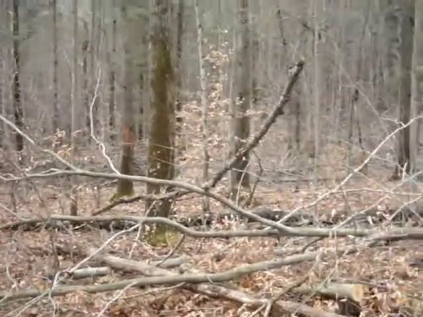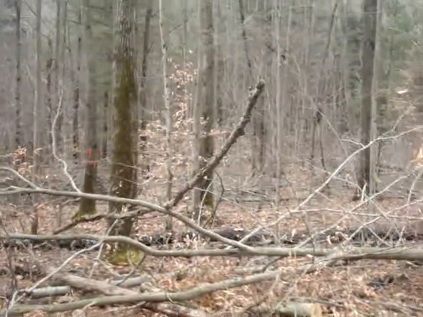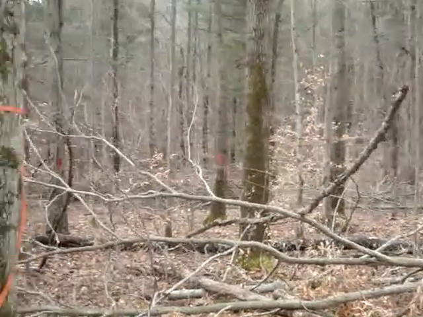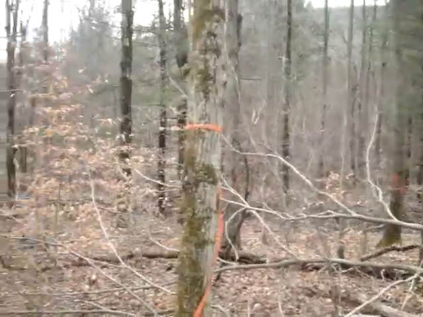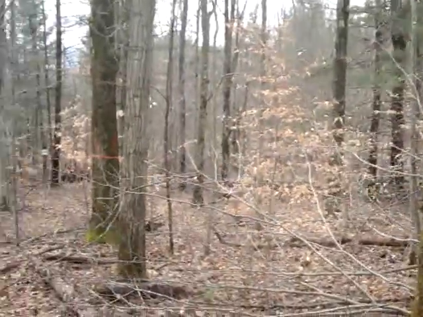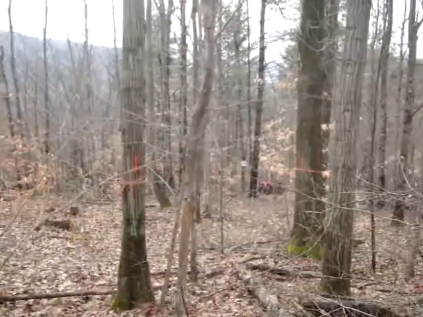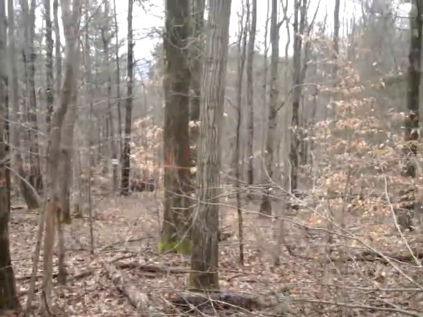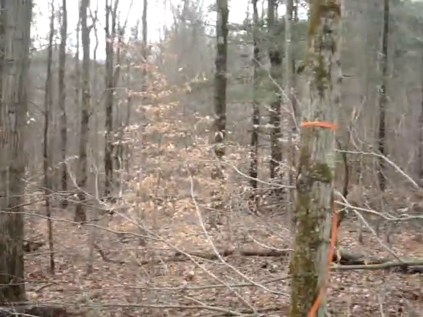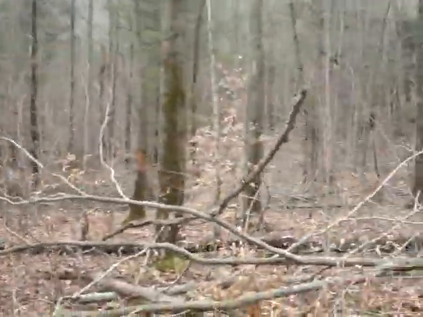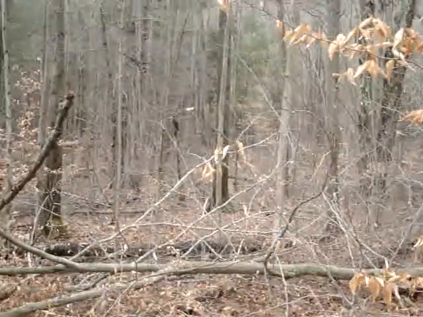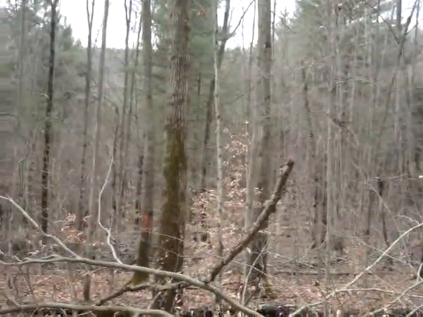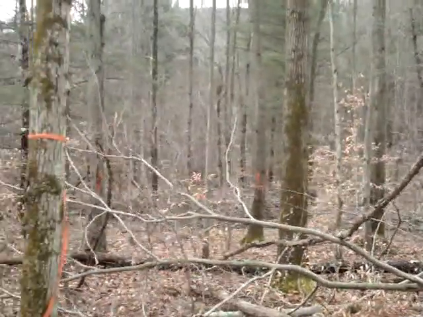This was maybe 100 years ago, and now is a mixed hardwood forest of oak and beech and red maple and white pine. The soils here are conducive to good growth of red oak and white pine, so we'll be favoring those species. The other species, the red maple and the beech, do less well here. Most of the beech has beech bark disease, so those beech are ultimately going to die.